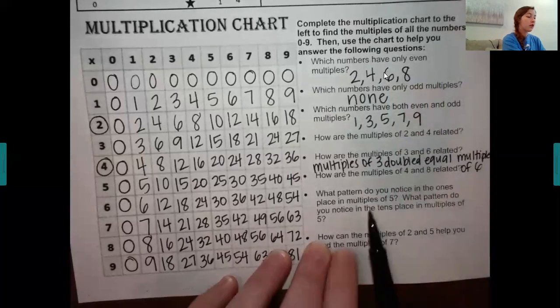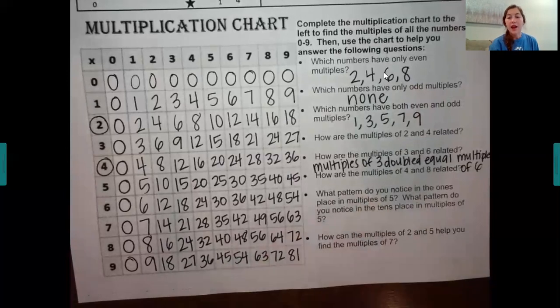So now you're going to look at the multiples of 4 and 8, and you might think already that you see this same pattern emerging. So I want you to write it out and check this pattern. Then for the last two, it says, what pattern do you notice in the ones place in the multiples of 5? What pattern do you notice in the tens place in multiples of 5?